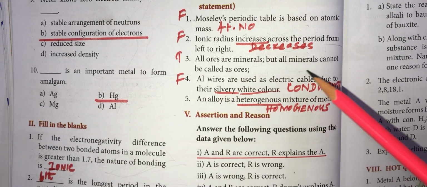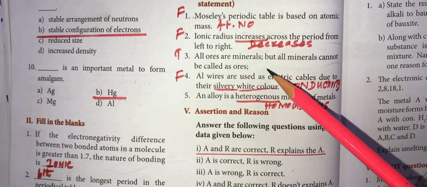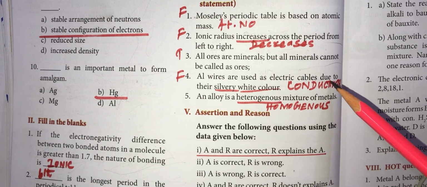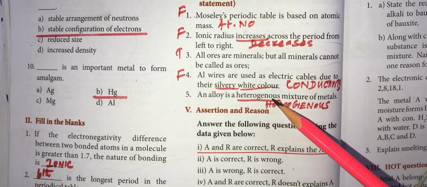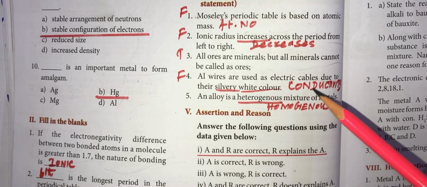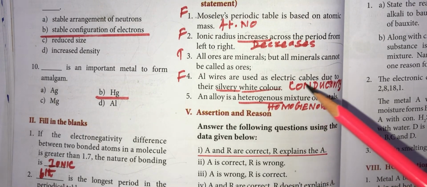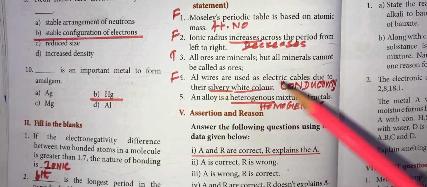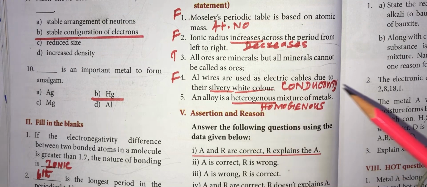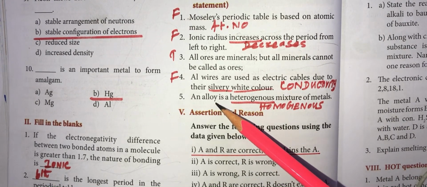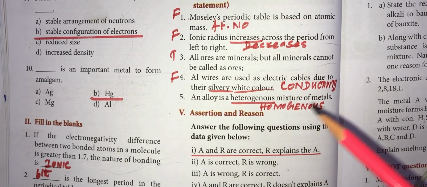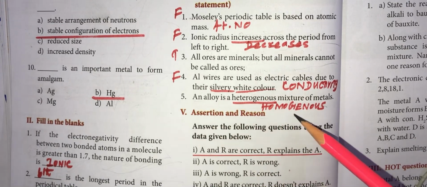All ores are minerals, but all minerals cannot be ores. True. Aluminum wires are used in electric cable due to their silvery white color. Wrong. Aluminum wires are used in electric cable due to their conductivity. An alloy is a heterogeneous mixture of metals. Wrong. An alloy is a homogeneous mixture of metals.